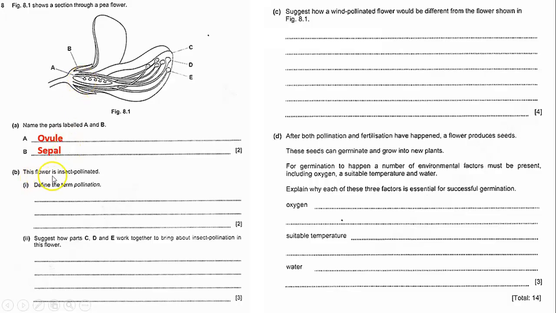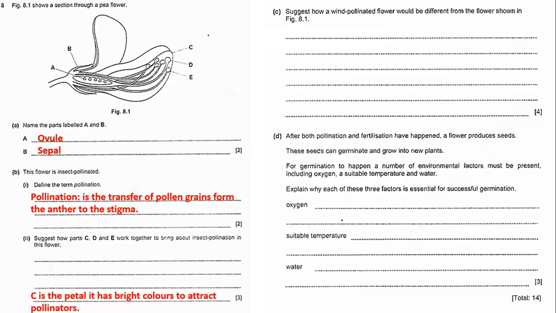The flower is insect pollinated. Define the term pollination. Pollination, again, is the transfer of a pollen grain from the anther to the stigma, from the male to the female. Suggest how parts C, D, and E work together to bring about insect pollination in the flower.